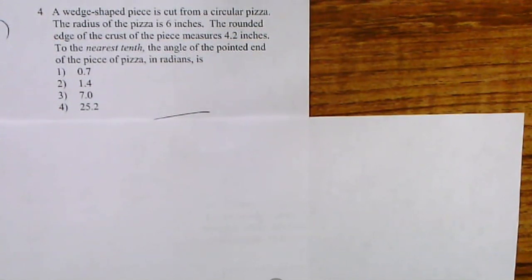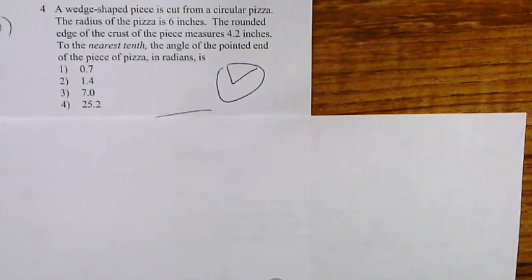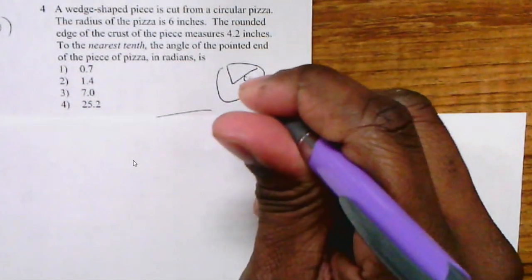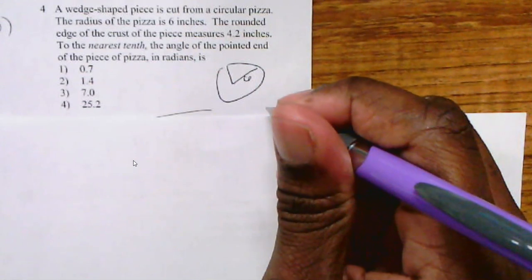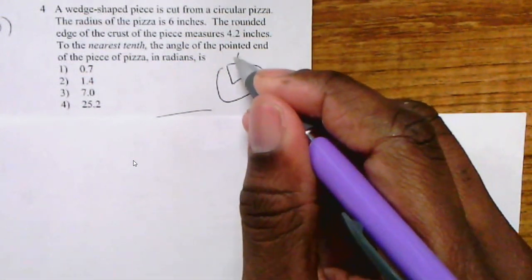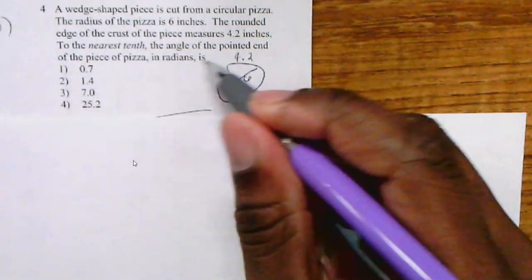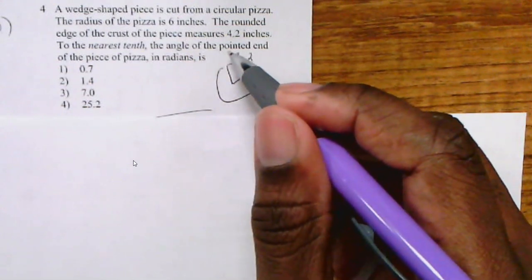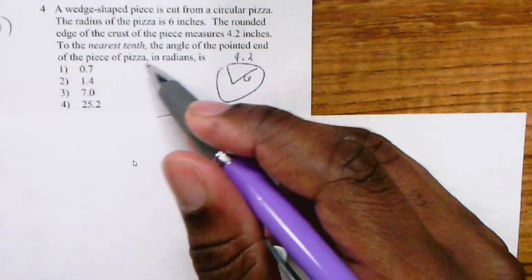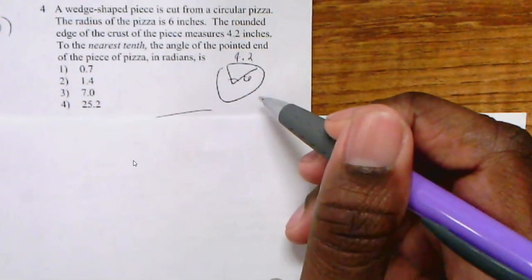Number 4 says a wedge-shaped piece is cut out of a circular pizza. So basically, you've got a slice of pizza. That's the wedge shape. The radius of it is 6 inches, so this is 6. And the rounded edge, so the crust, is 4.2 inches. It asks, to the nearest tenth, what is the angle at the pointed end of the pizza? So what does this piece measure in radians?